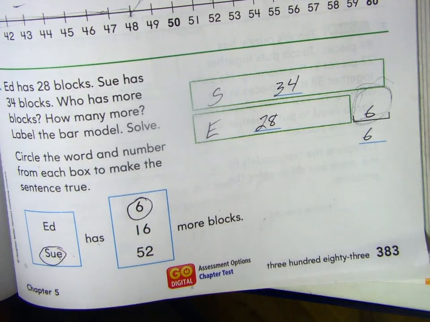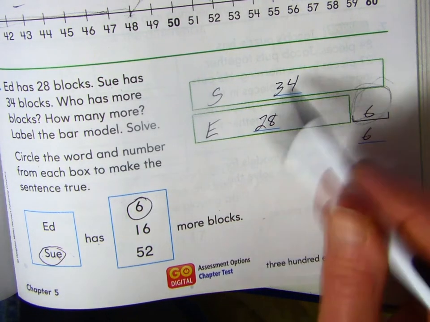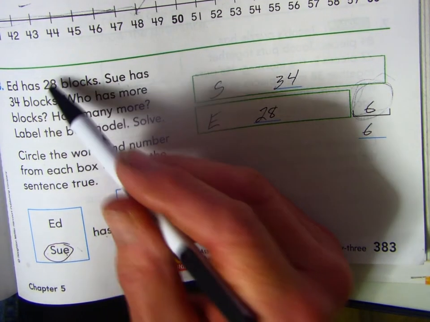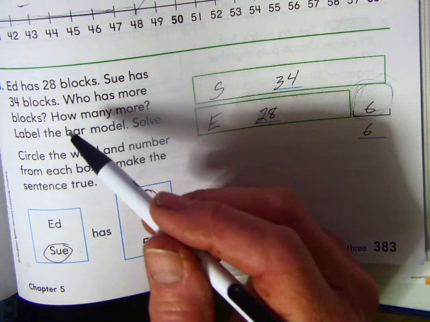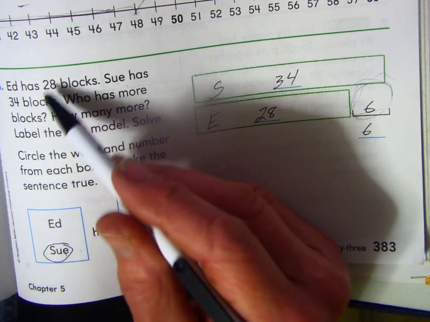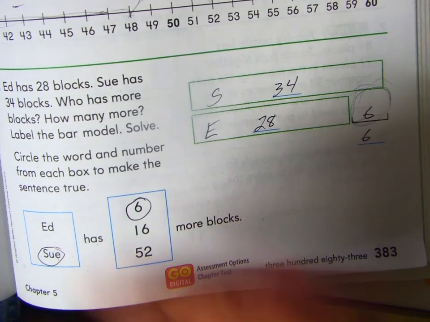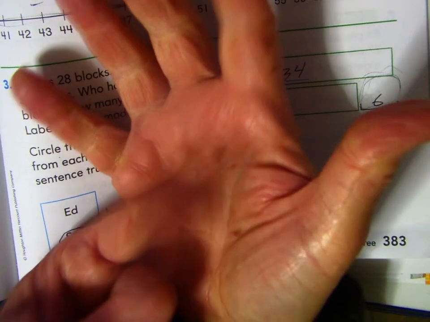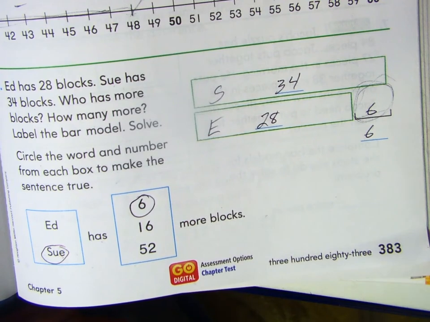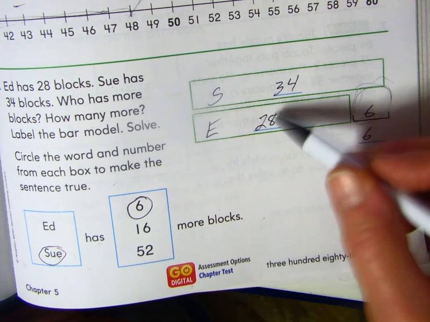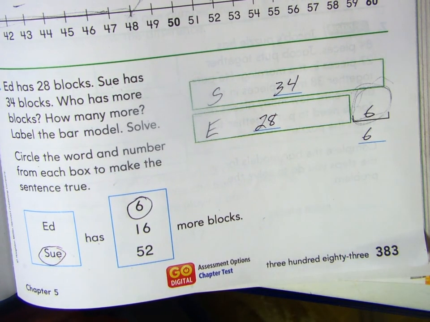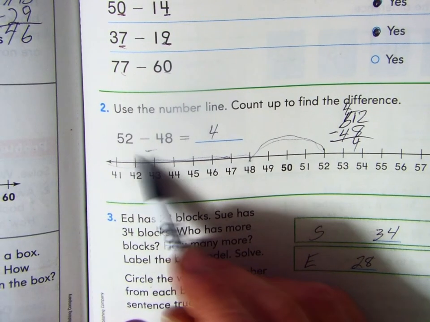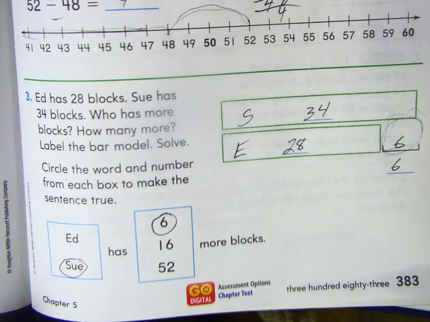Do you understand how we did that? We just did a takeaway. But because these numbers are close together, we can count up to get the difference. We can find the difference by counting up. 28, 29, 30, 31, 32, 33, 34, 6 more. You can do that when the numbers are close together. You can just count up. Like here, too. We counted up here. Because the numbers are close together, you can just count up to find the difference.